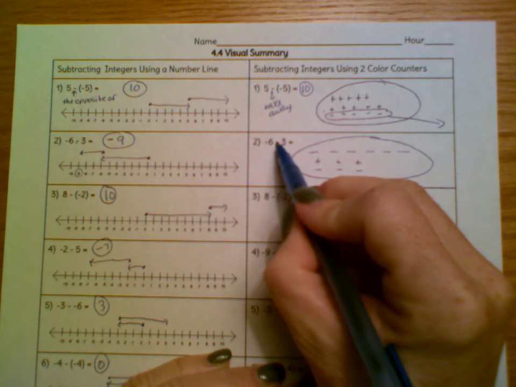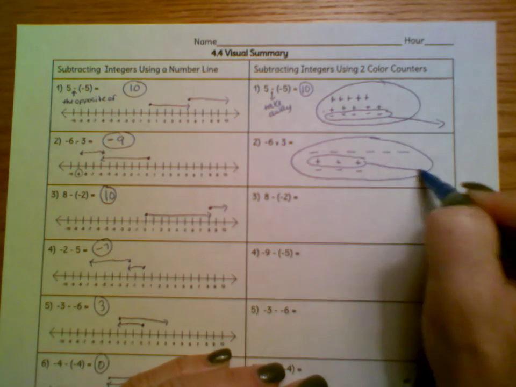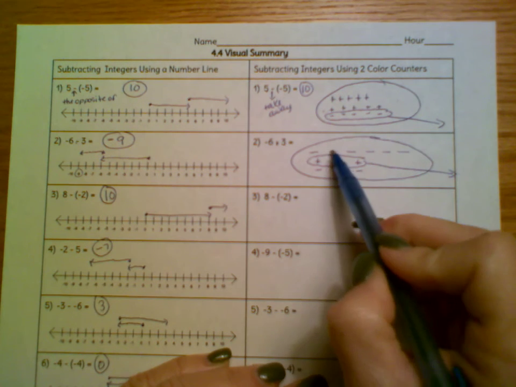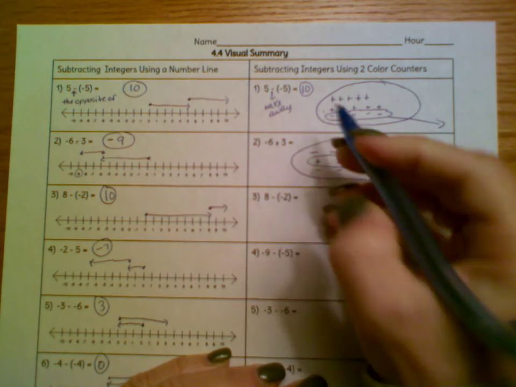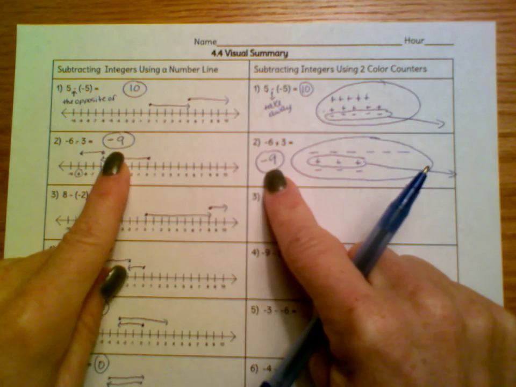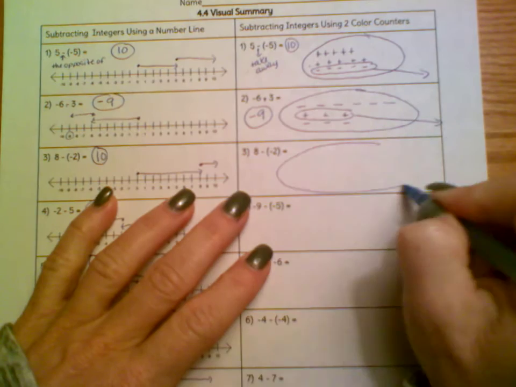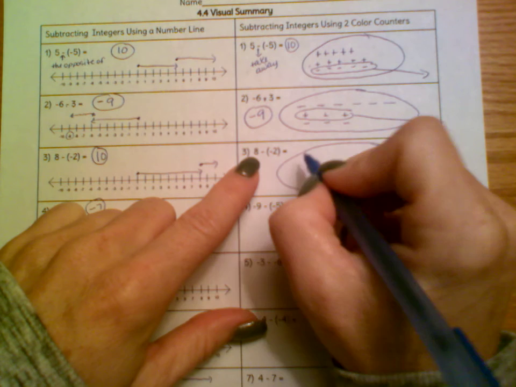But now I am able to take away 3 positives. These 3 can come off my board. And what am I left with? I'm left with 9 negatives. Same thing we had over here. Okay, let's try another one. I'm starting with 8 positives.